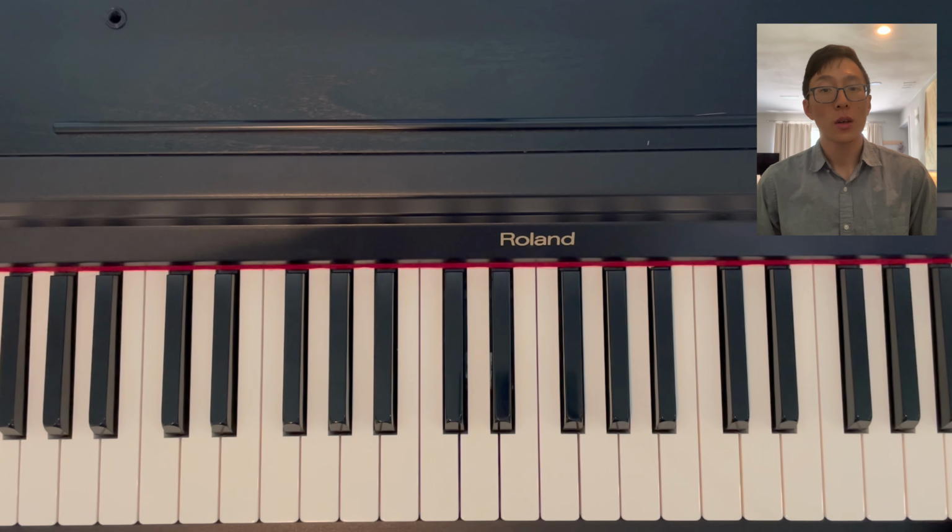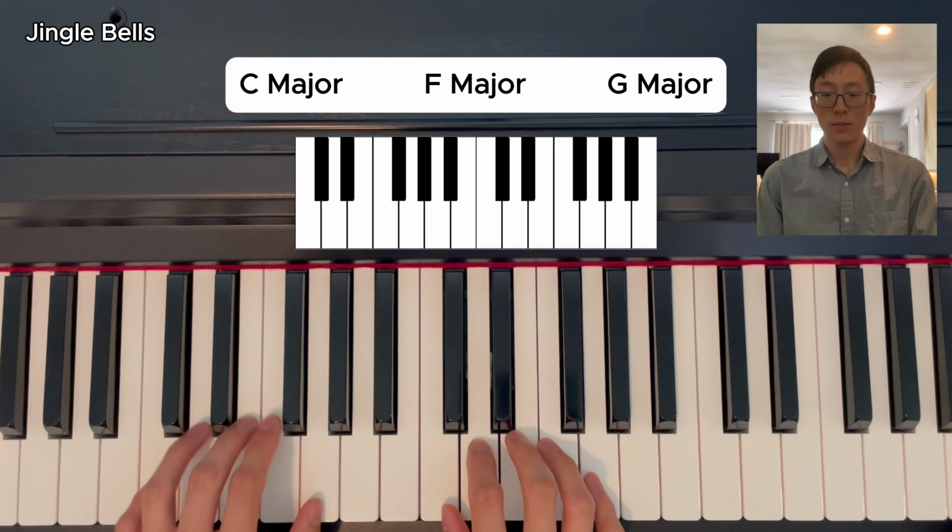Let me show you another song that uses the same exact chords, Jingle Bells, and pay attention to when the chord actually changes. Sometimes it'll be the same chord as the previously played chord, and sometimes it will change. Jingle Bells, here we go.